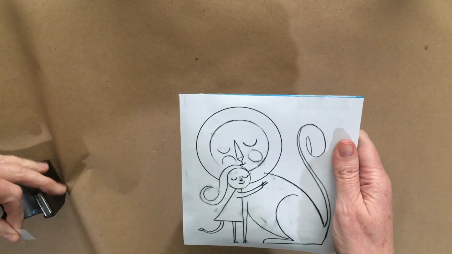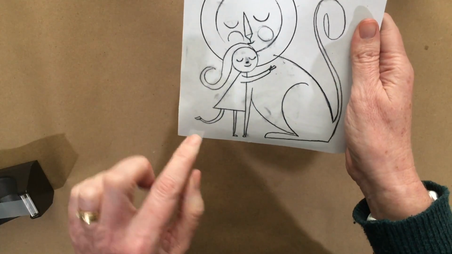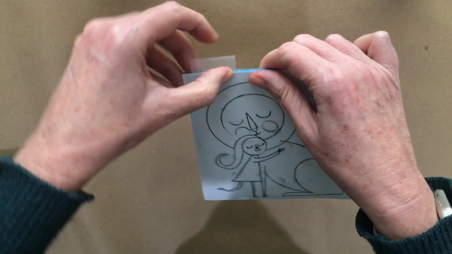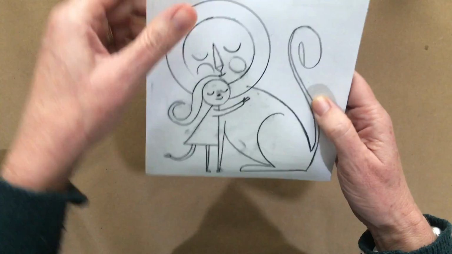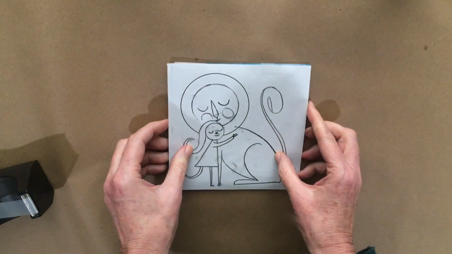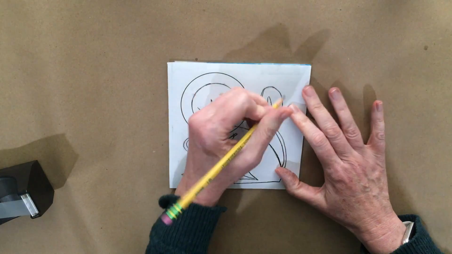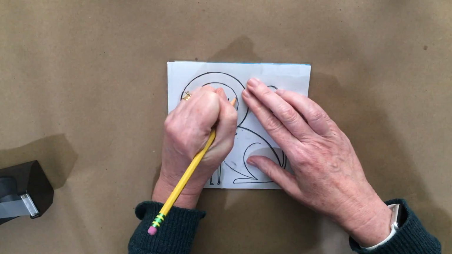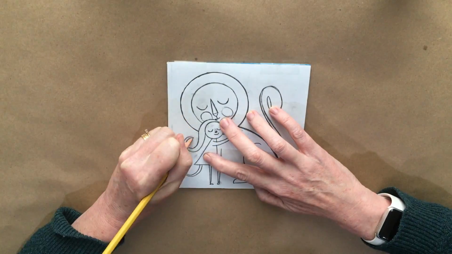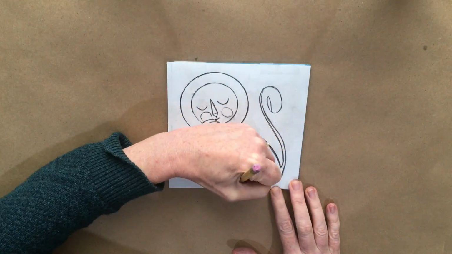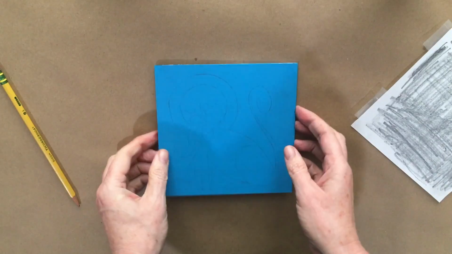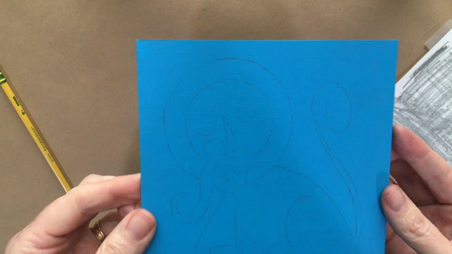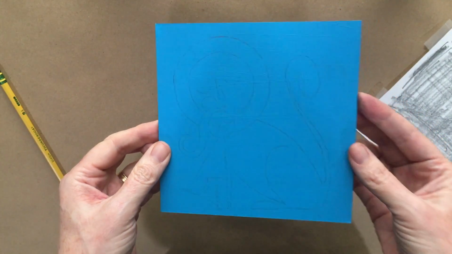There are a few things I'll change as I go along. I think I'm going to move her leg over just a little bit, and you'll see how I move my drawing as I'm going, but you can make any adjustments you'd like at this point. Now I'll just trace over it. Now you can see just really faint lines of the drawing, and I can darken them a little bit from there to help me get started on my painting.